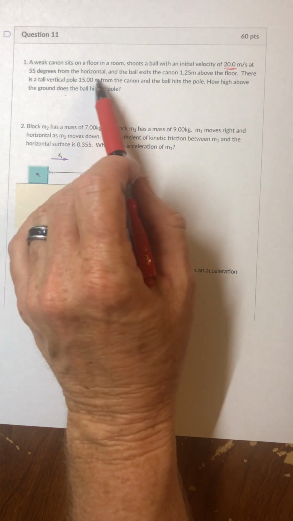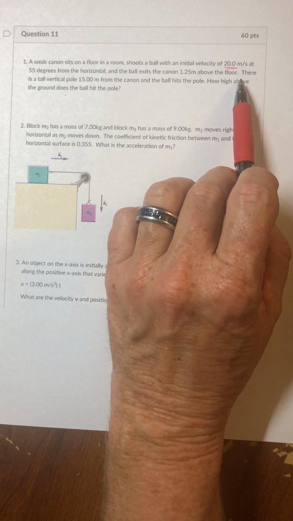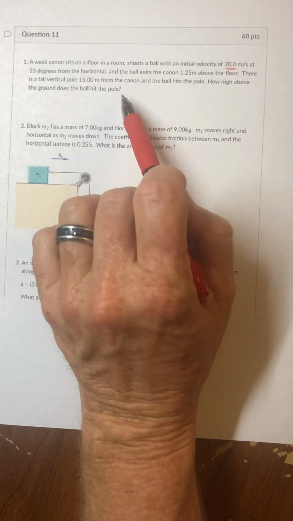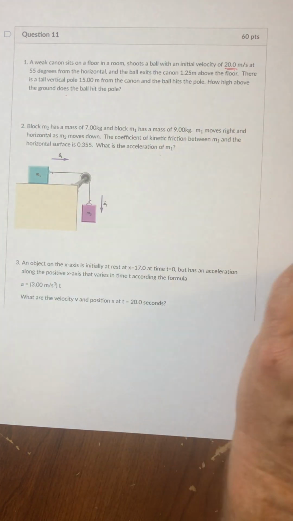Okay, 55 degrees from the horizontal, the ball exits the cannon 1.25 meters above the floor. There's a tall vertical pole that's 15 meters from the cannon, and the ball hits the pole. How high above the floor does it hit? So let me just get some paper. I'll use the back of this last sheet here.